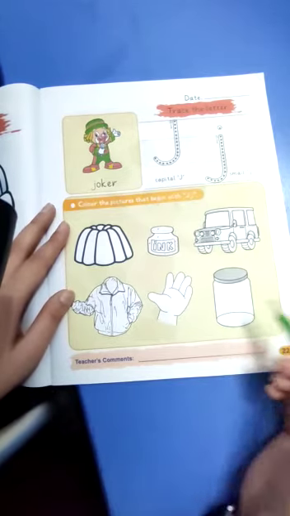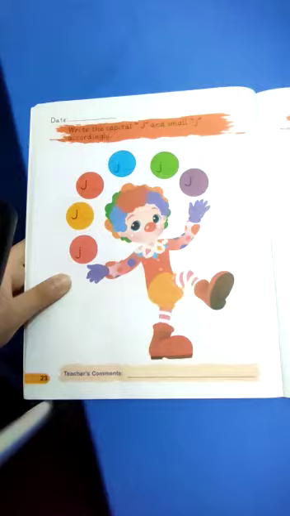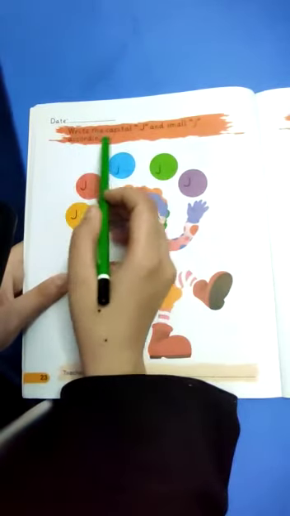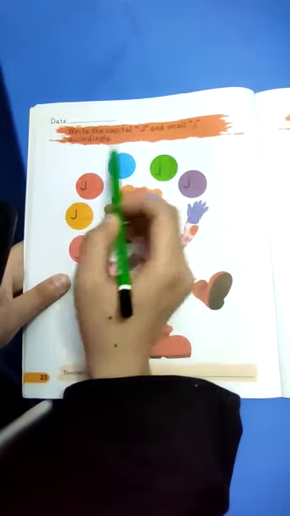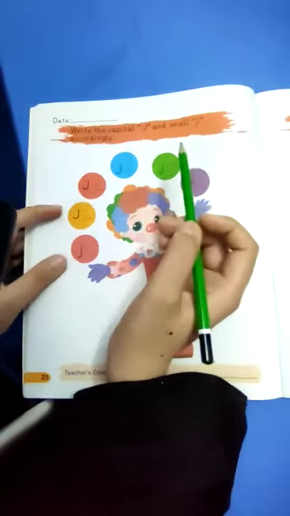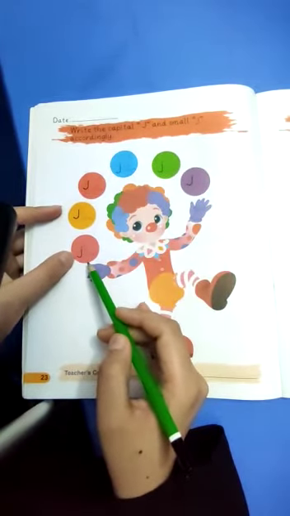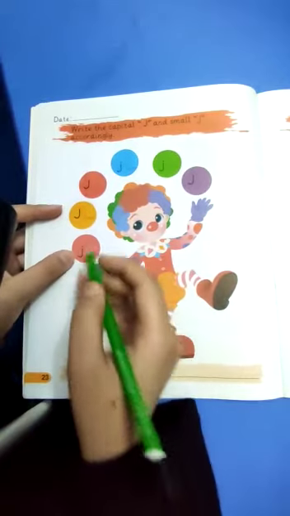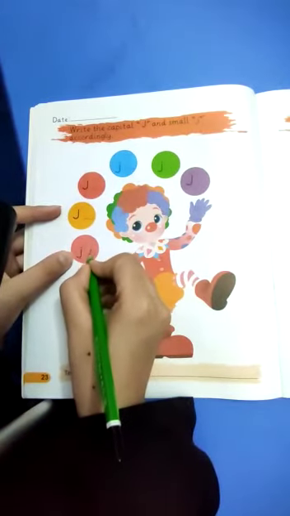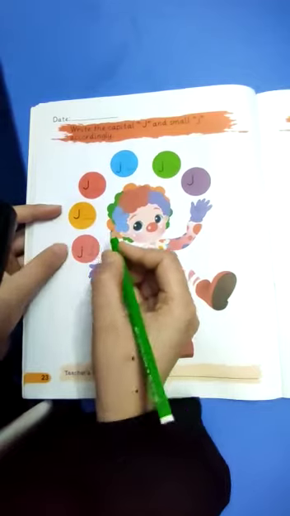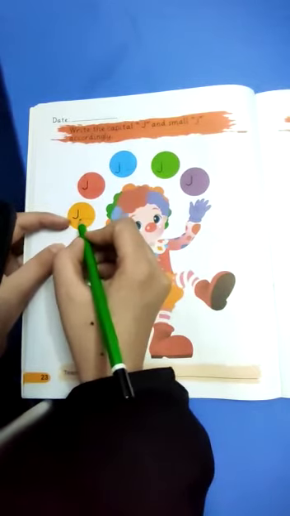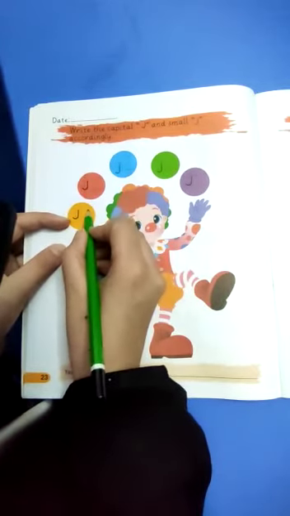Okay, open your page number 23. Okay, write the capital J and small j accordingly. Okay, is this capital? No. Is this small? We write capital like this. Okay, is this capital? We write small.